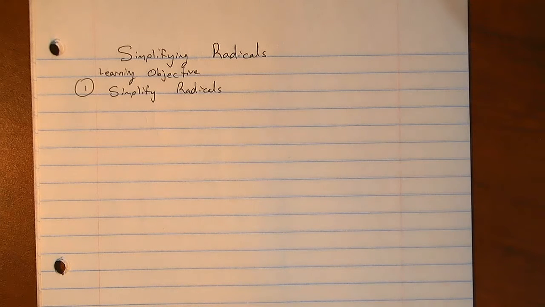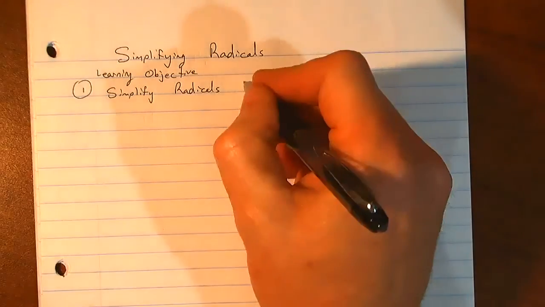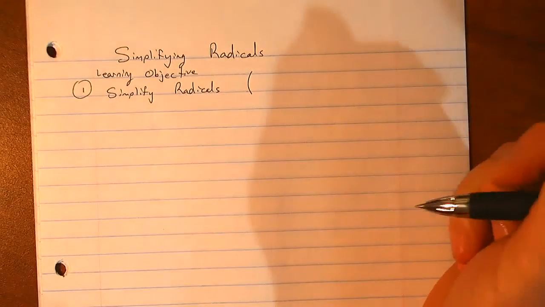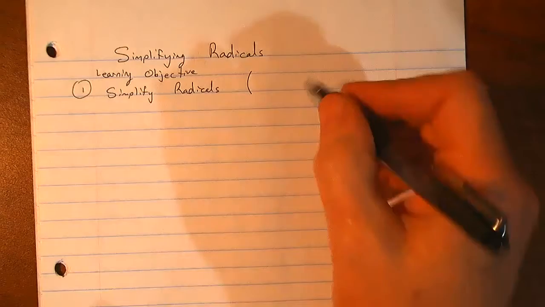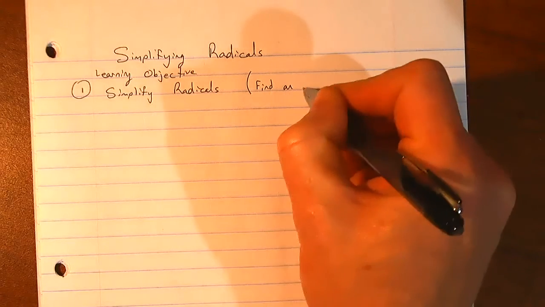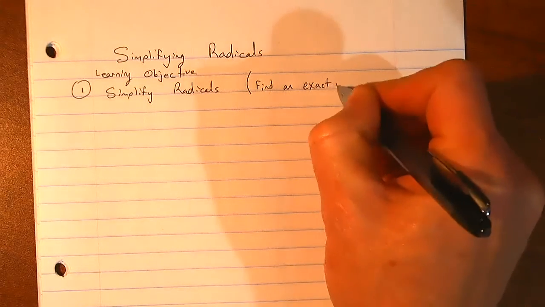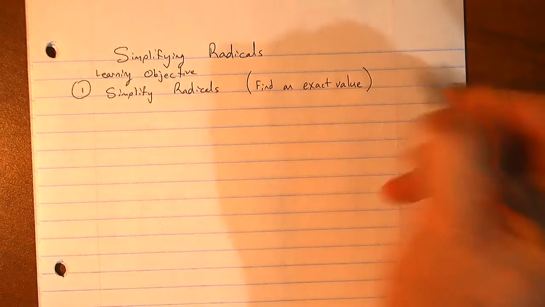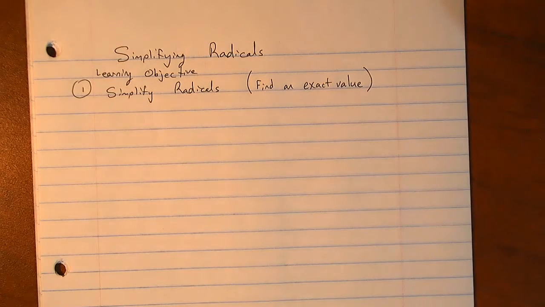That's the main thing. However, I will say that in order to know what it means to simplify, you also need to understand a different term that kind of means the same thing, and that is exact value. So that's really two different ways of saying the same learning objective. So what I'd like to do to begin with is show you the difference between an approximate value and an exact value.